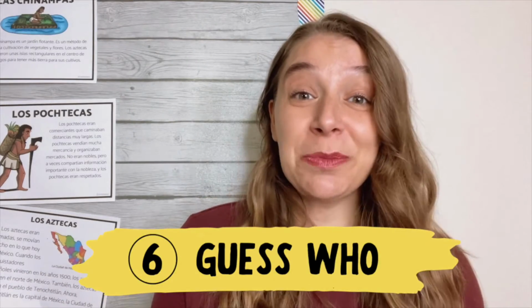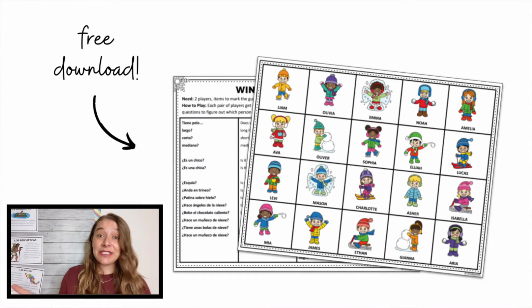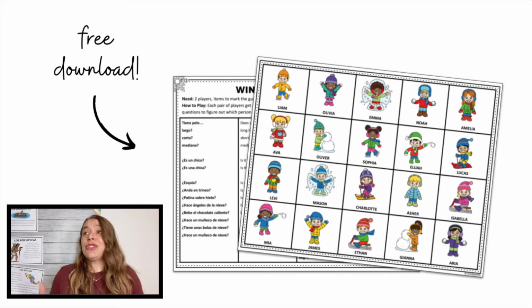Guess Who is super, super fun. This is an old Hasbro game where they can flip up and flip down, but you can make your game boards with anything, and I mean pretty much anything. I have a free download with a Guess Who game board for winter-themed clothing and color vocabulary that you can grab down in the description box below. But you could do this with food, you could do this with activities, literally anything goes.